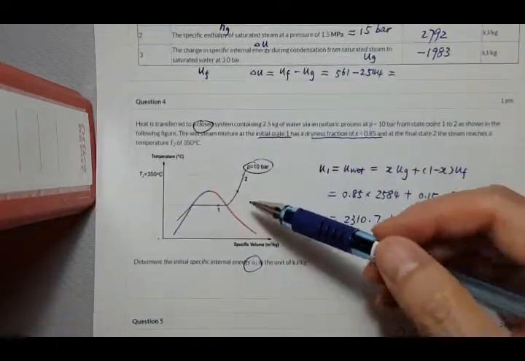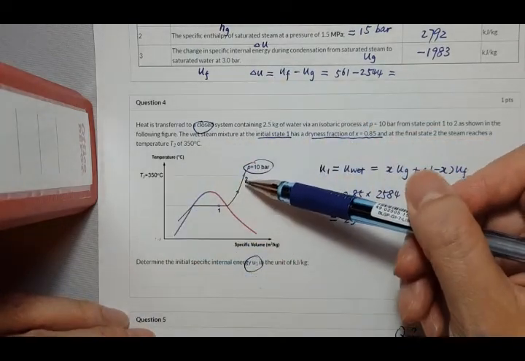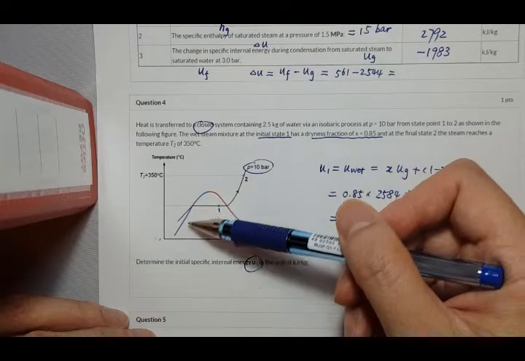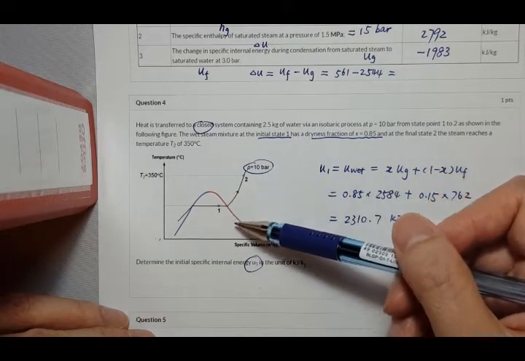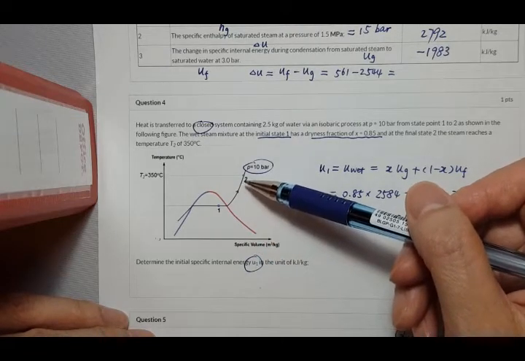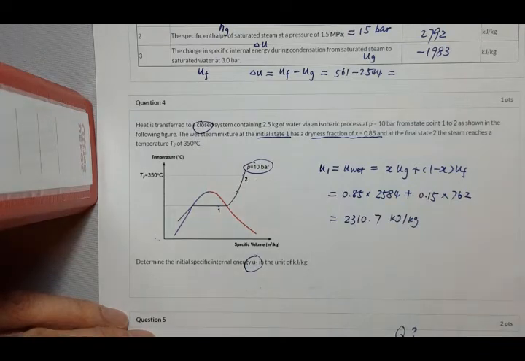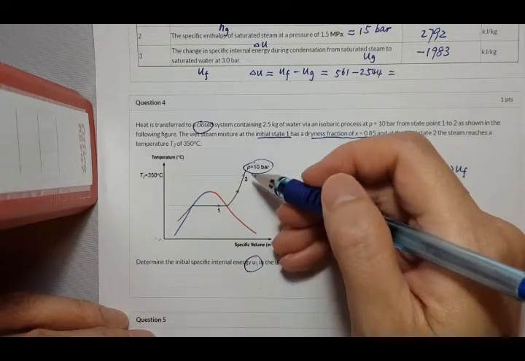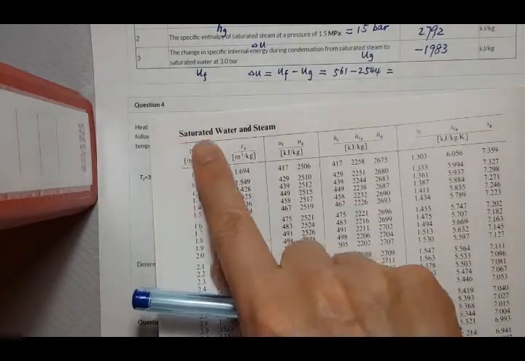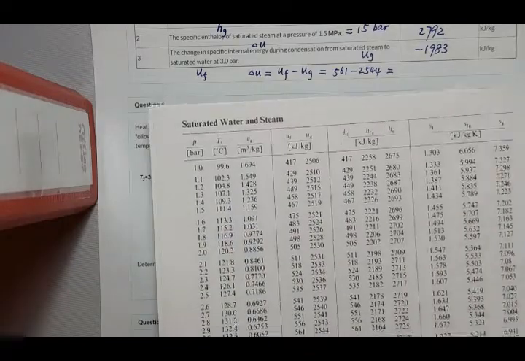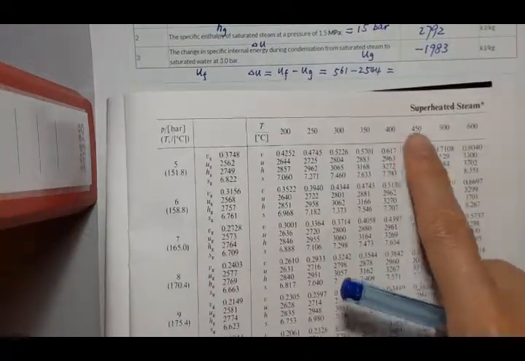So let's have a look at state 2 on this diagram. Okay, 2 is not within that region. So 2 is beyond this red line. The red line means that state 2 is superheated. So this is a superheated state, and to find the specific internal energy for state 2, we have to use the steam table again, but we're not going to use the saturated water and steam table. We have to find the superheated one. So now this is superheated steam.